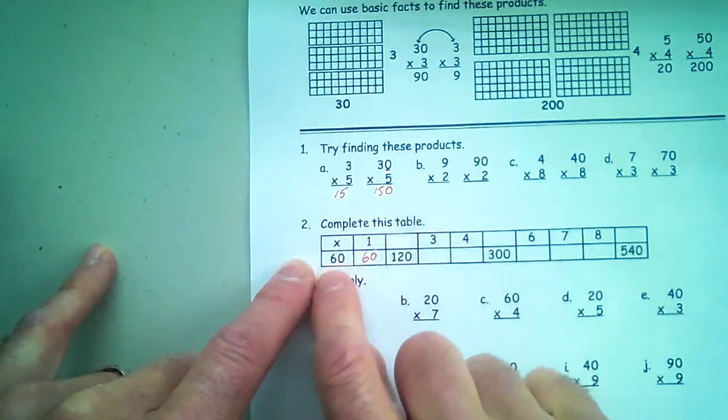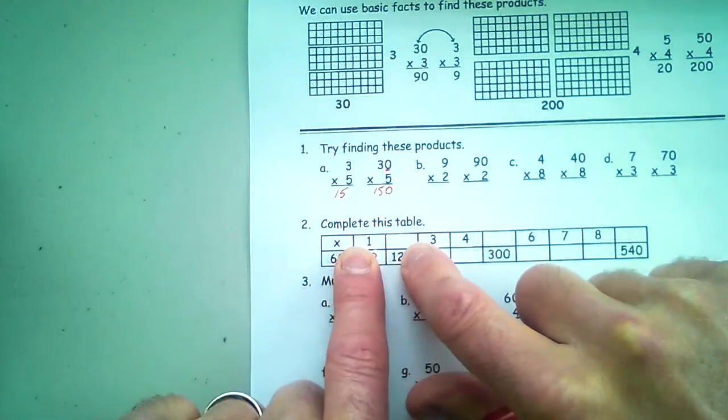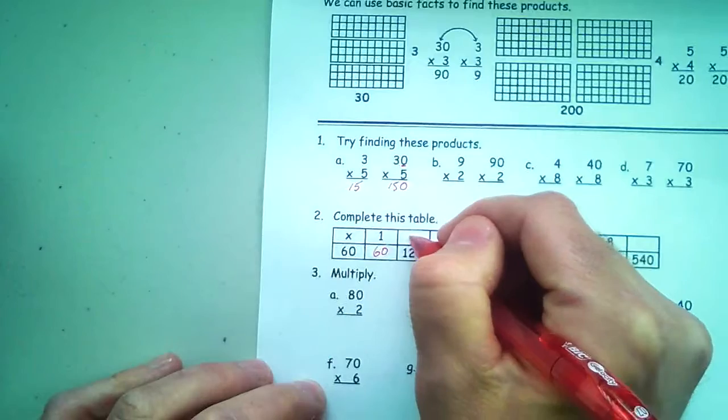Here, you're asking yourself, 60 times what equals 120? Well, take off the zeros. 6 times what equals 12? Well, I know that it's 2.